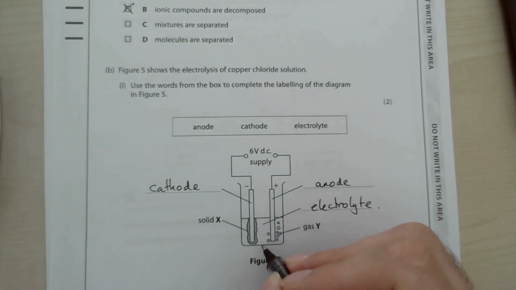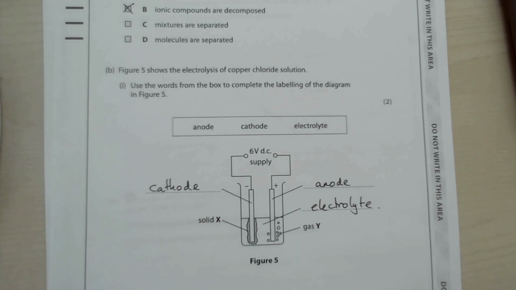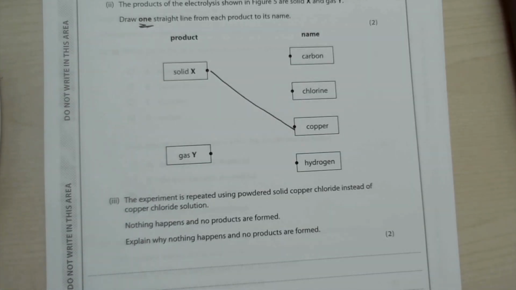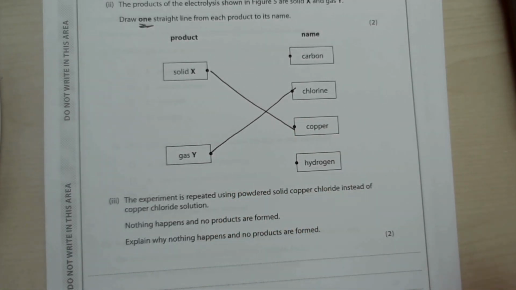And at this point here, we've got copper ions going from the solution onto here, and we're coating the electrode in nice fresh copper. And then gas Y, well, we've got copper chloride, which means that our gas must be chlorine. So 2 marks there.